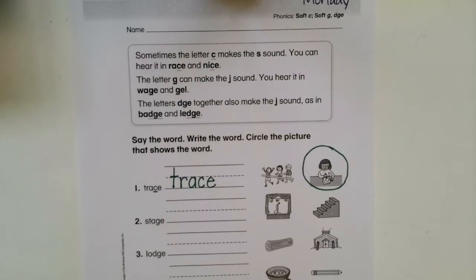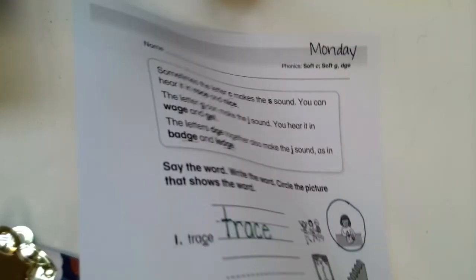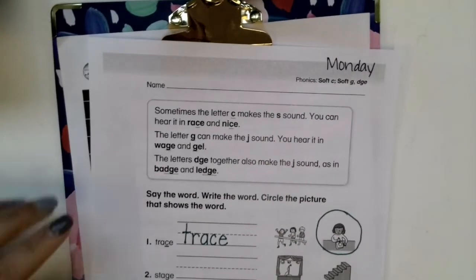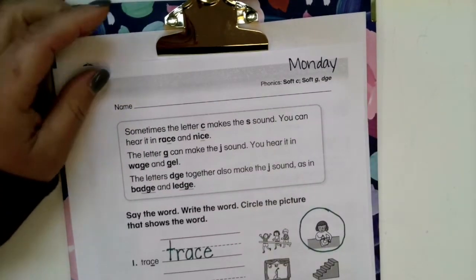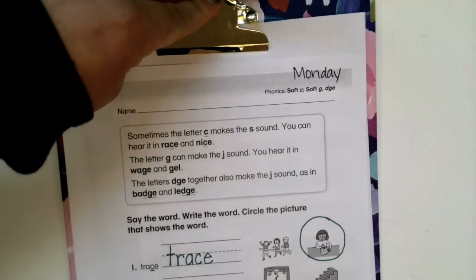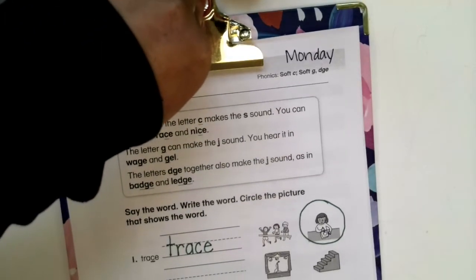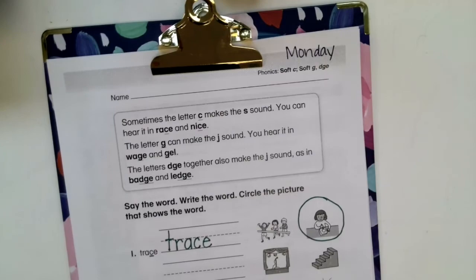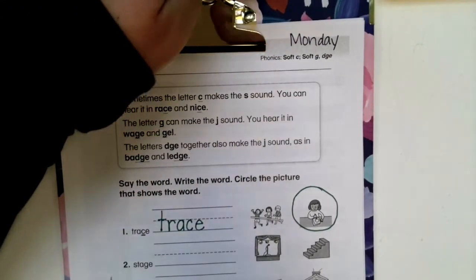I'm going to go ahead and put something underneath my paper so that I do not end up with marker on my table. You, of course, remember you're using pencil for all of your work unless I tell you differently.